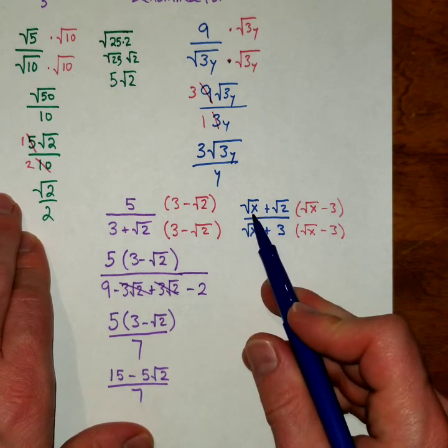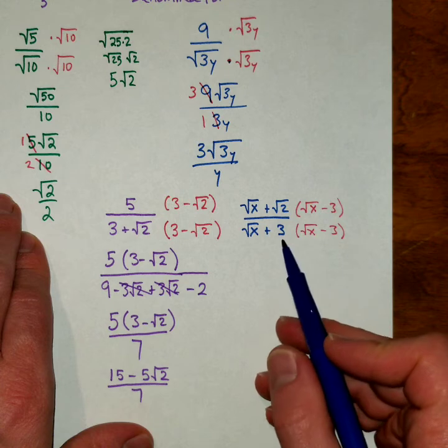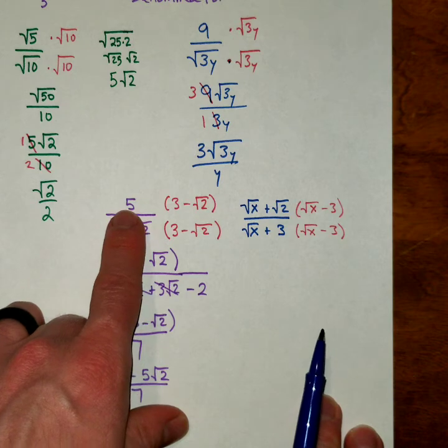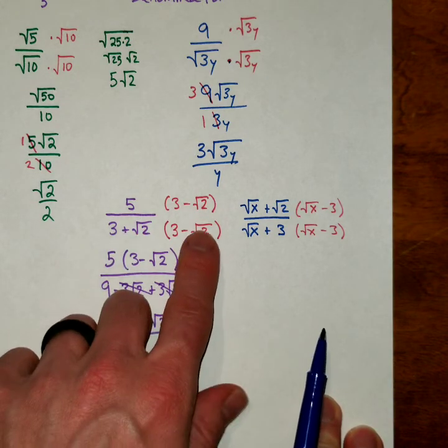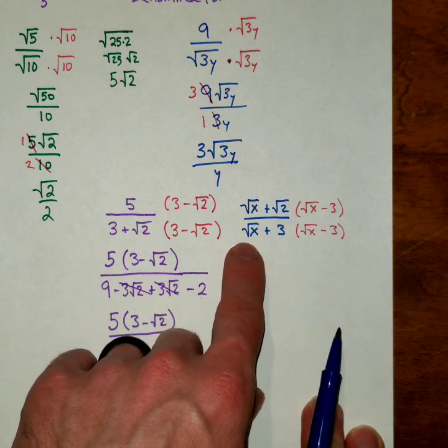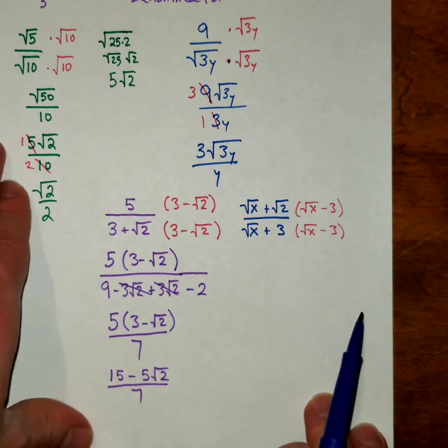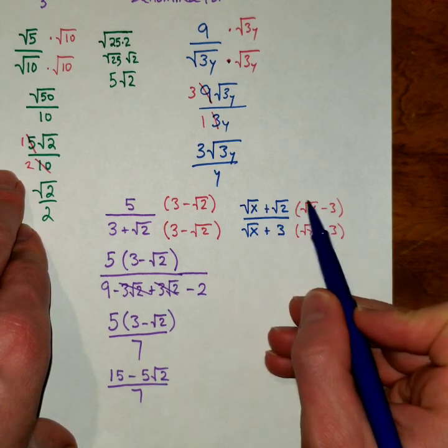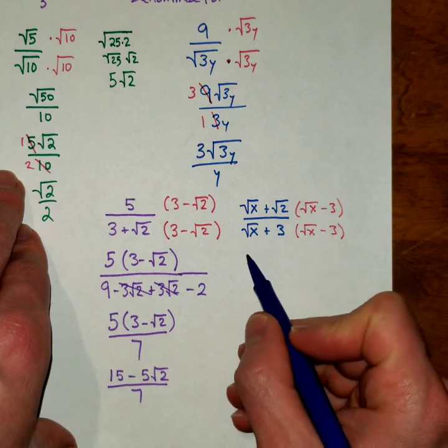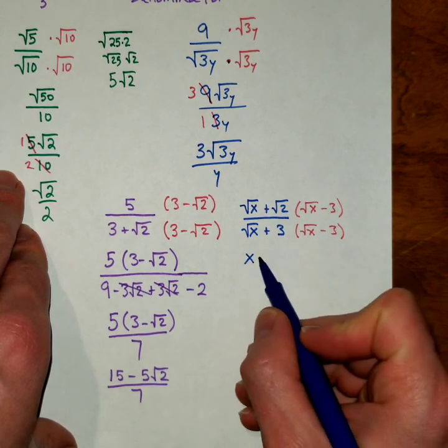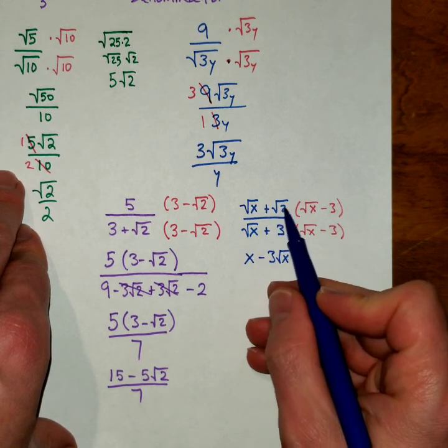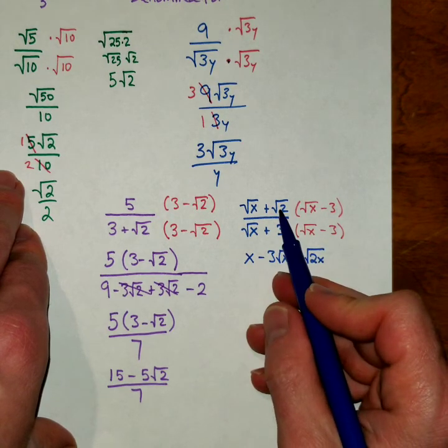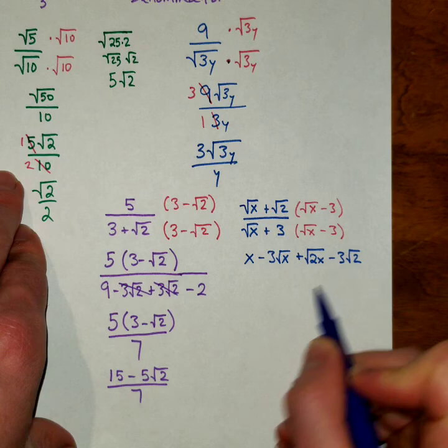Now on top, I really could keep these separate at first, but because there's all these terms here, it's not the same as the last example where I just had a constant that I might be able to cancel off. Here we're not going to be able to cancel these off. I can tell it's not going to work out at the end. So if you've got more than one term on top, you can just distribute these out. So root of x times root of x is x. Root of x times negative 3 is negative 3 root x. Then the two roots together here make a root of 2x. And then this is a minus 3 root 2.